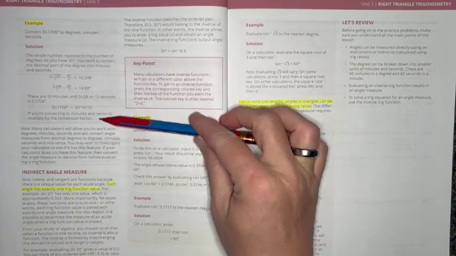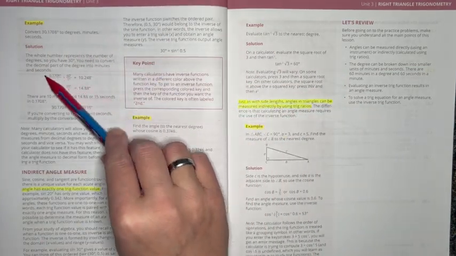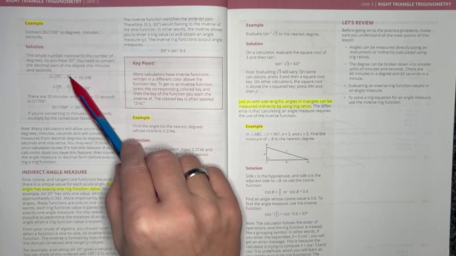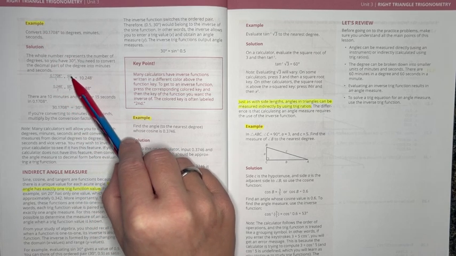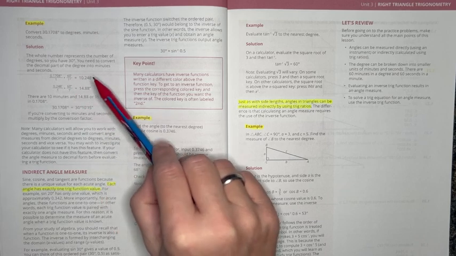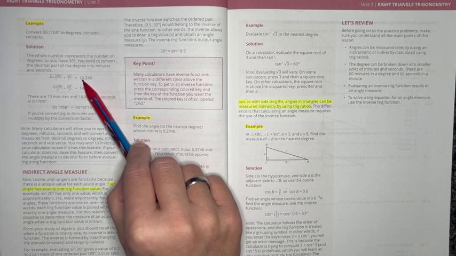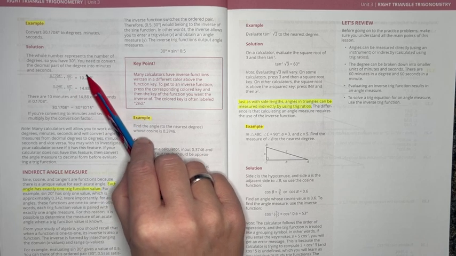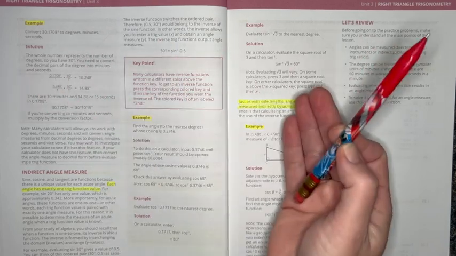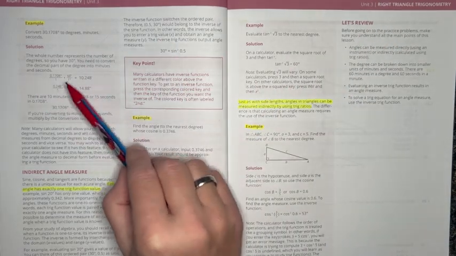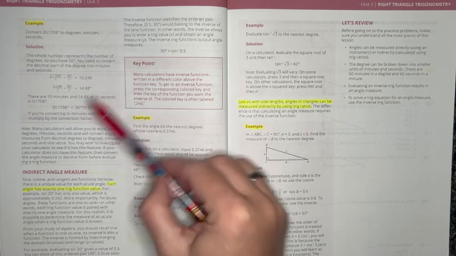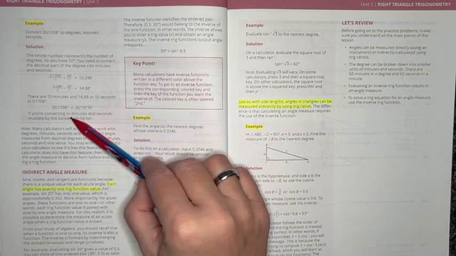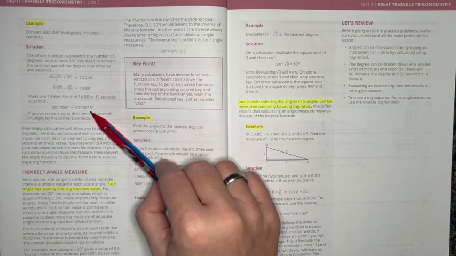Okay, and then they go through the process. We are going to leave the 30 degrees on their own, and we're going to start with the 0.1708, multiplying that by 60 minutes, okay? And we get 10 minutes, 0.248. The 0.248 are the seconds that are left over. So we take that and we times it by 60 seconds. And we get 14.88, which they've rounded up to 15. So 30 degrees, 10 minutes, 15 seconds.